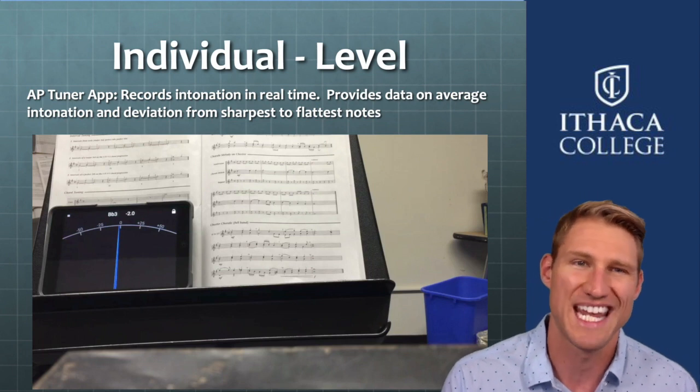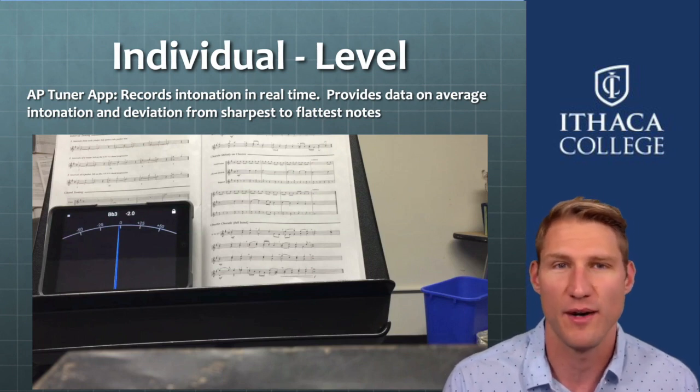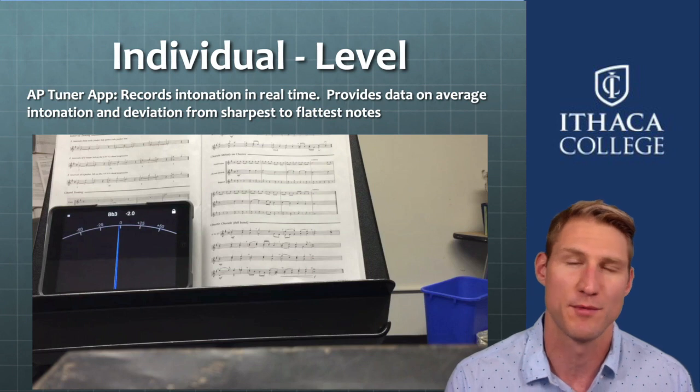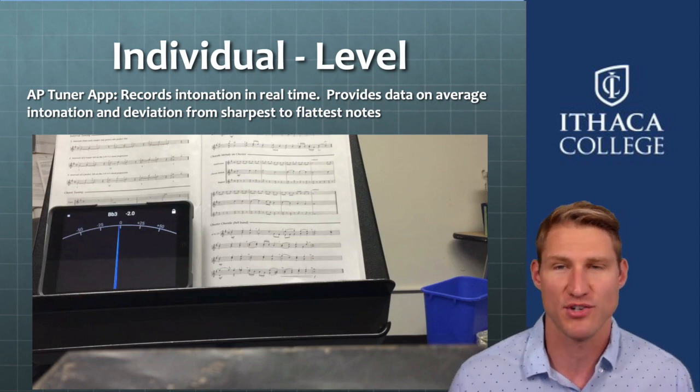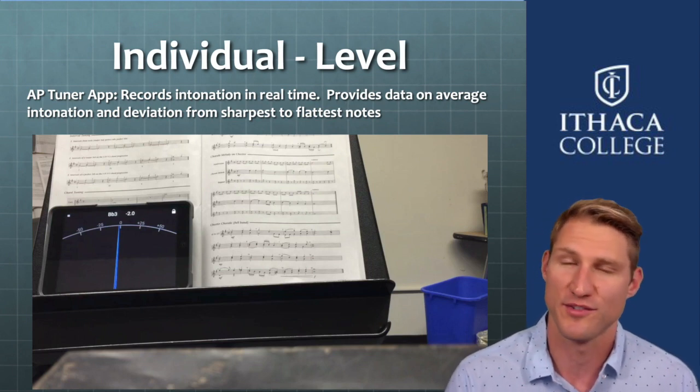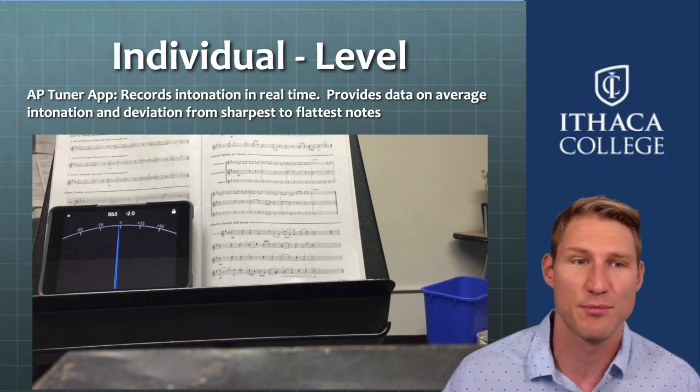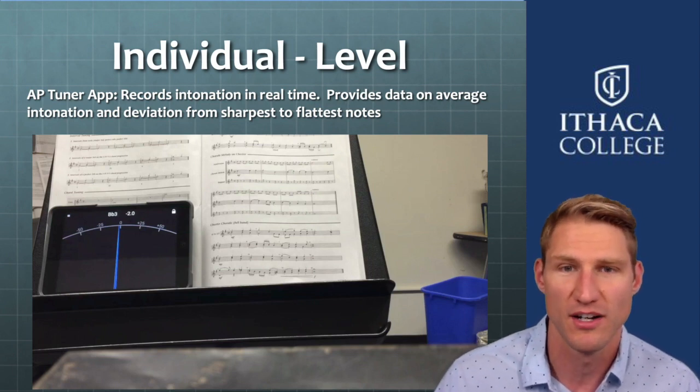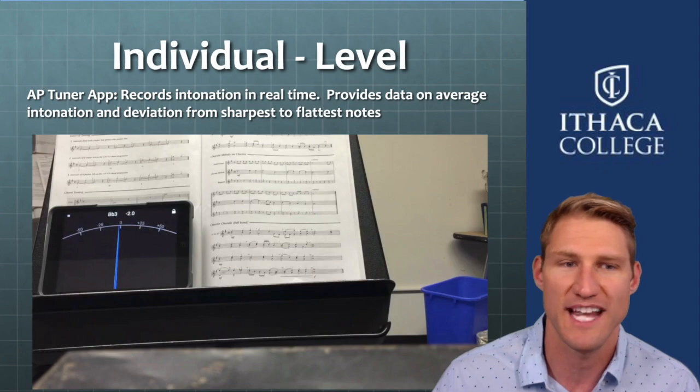But there is a tool called AP Tuner, which is an app for iOS, and that records intonation in real time and provides a score, a measure of, on average, how well the student played in tune. And here's an example of using AP Tuner to perform Chester on the alto saxophone.